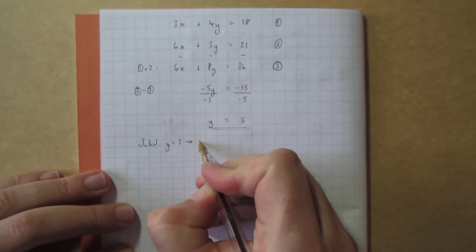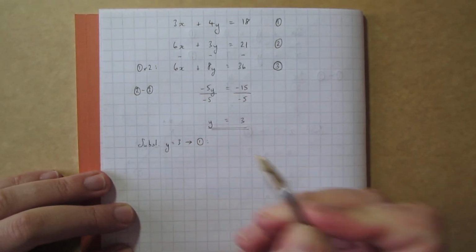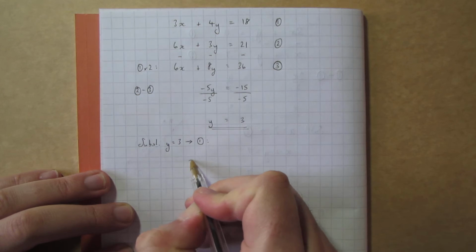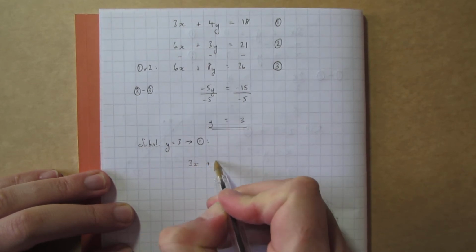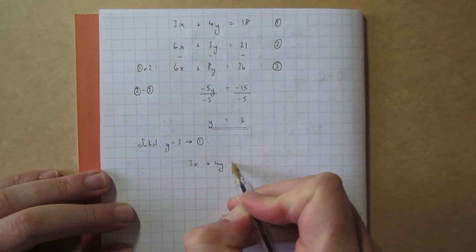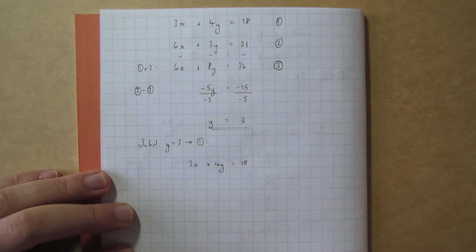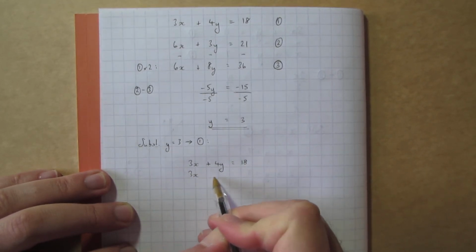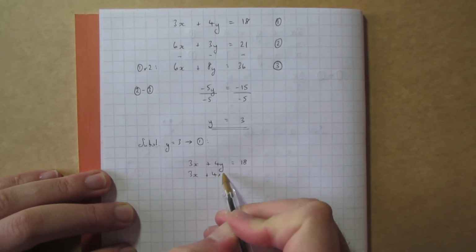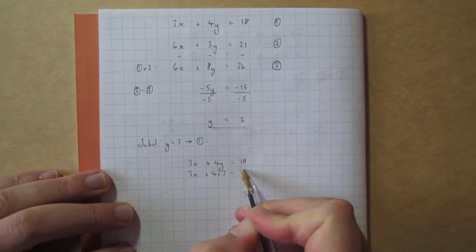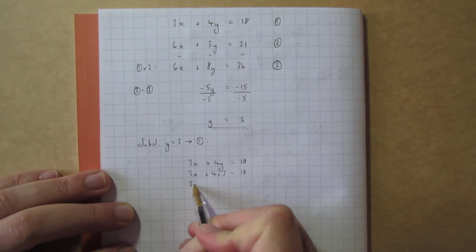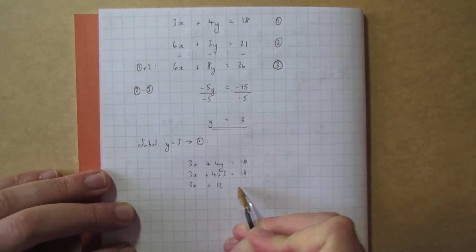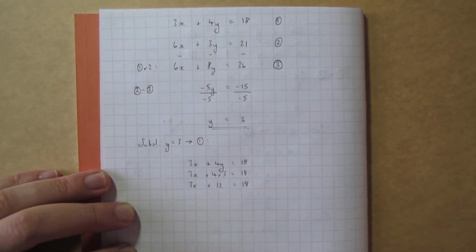So I'm going to substitute y equals 3 into equation 1, so that 3x plus 4y equals 18 leads us to, when we substitute that in, 3x plus 4 times 3 equals 18, that is 3x plus 12 equals 18.